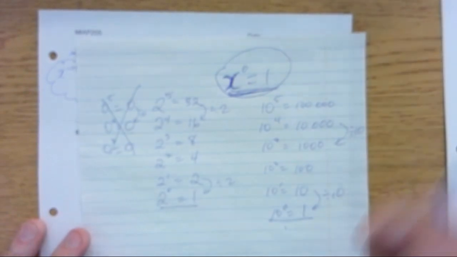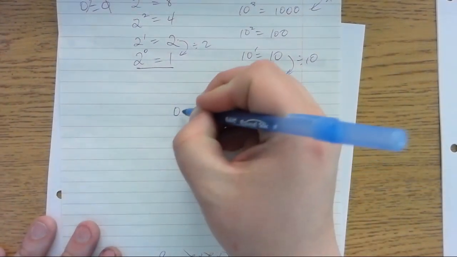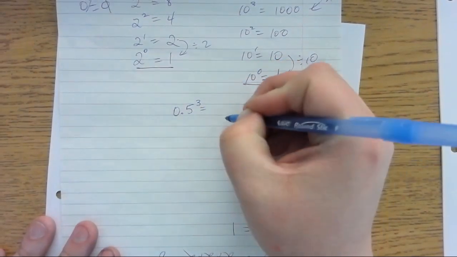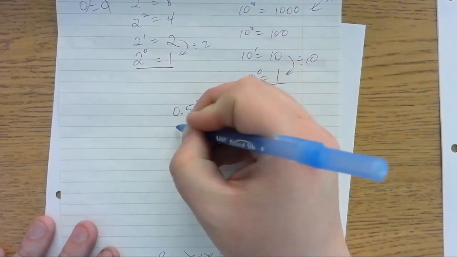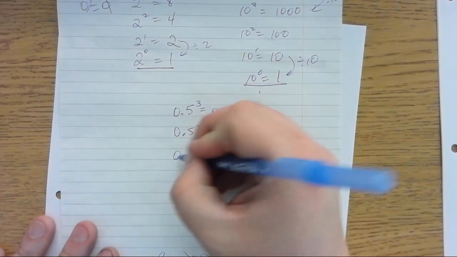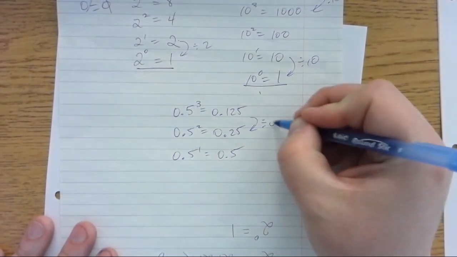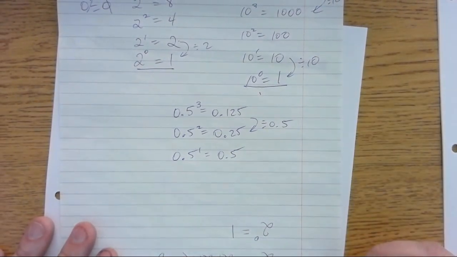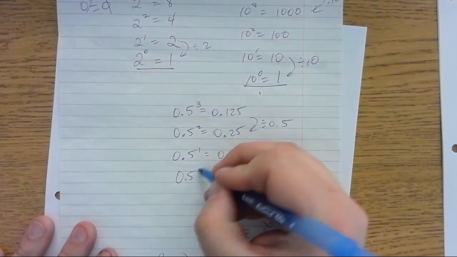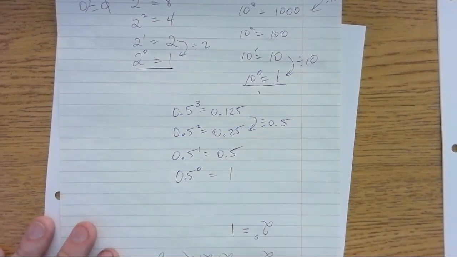It even works for decimals. I always point this out to my grade 9s, even though in grade 9, you don't actually have to play with decimals when you do powers. But suppose I had 0.5 to the power of 3. That'd be 0.125. 0.5 to the power of 2 is 0.25. 0.5 to the power of 1 is 0.5. Notice every time I go down a step, I'm still doing the same thing. I'm dividing by 0.5. So 0.5 to the 0 has to be 1. So that's the rule that you learned in grade 9.